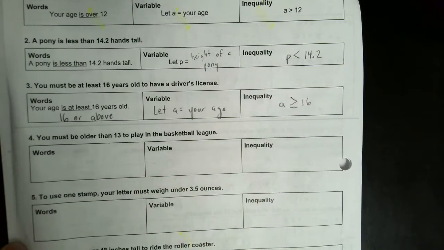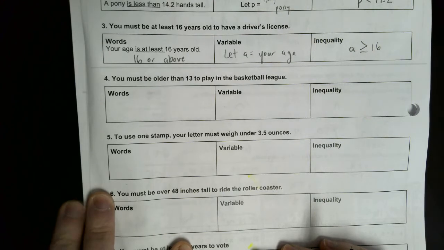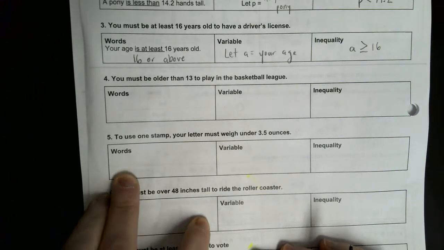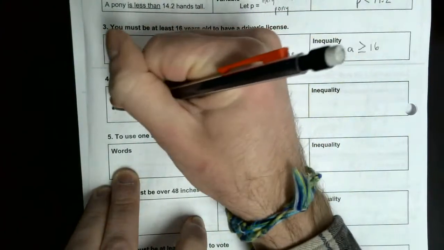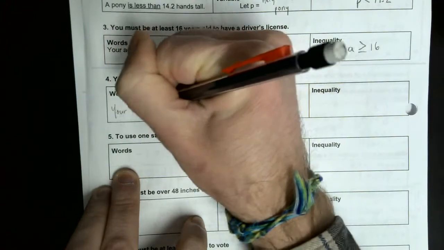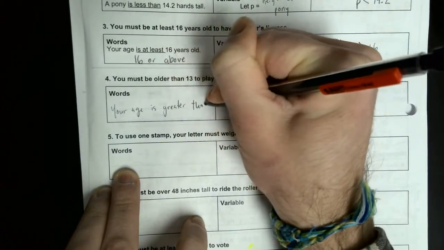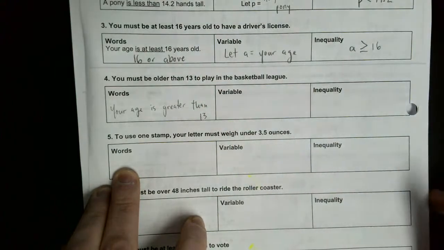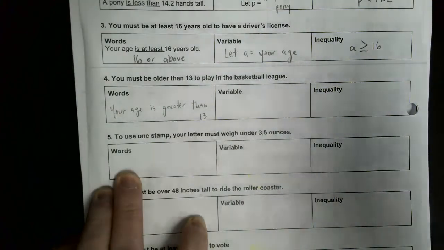All right. Let's check on number 4. You must be older than 13 to play in the basketball league. Older than 13. So your age is greater than 13. You have to be older than that. So what has to be older than 13? Your age.